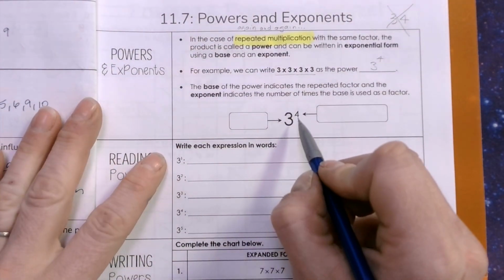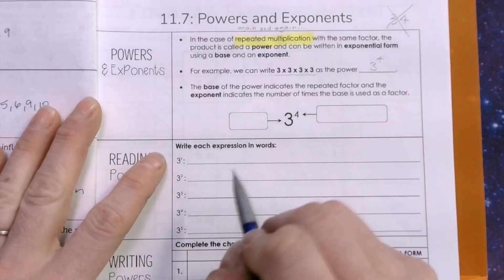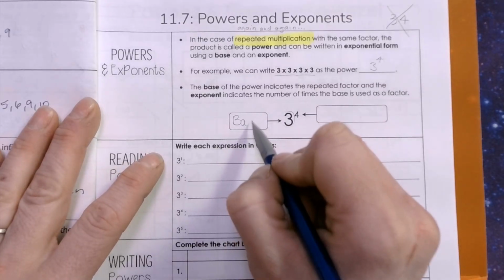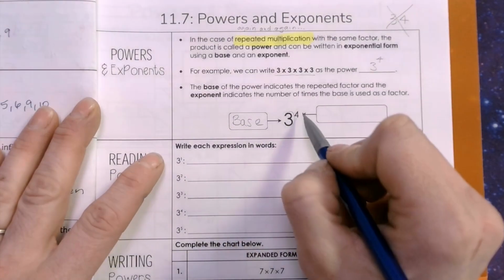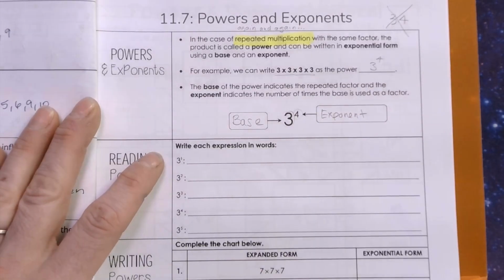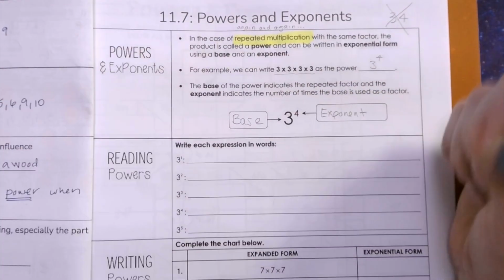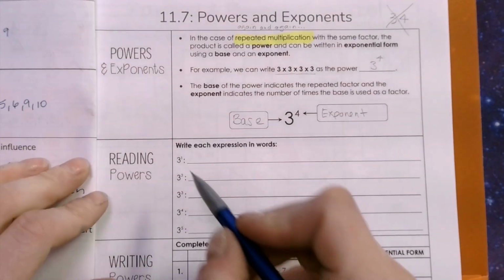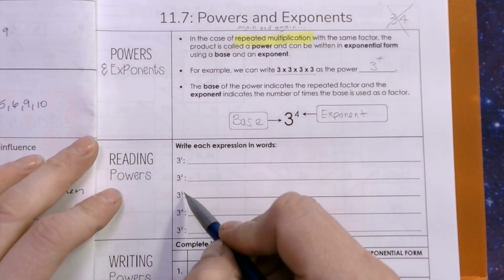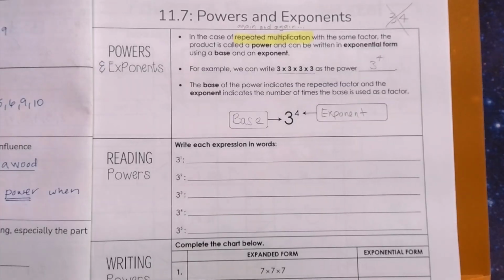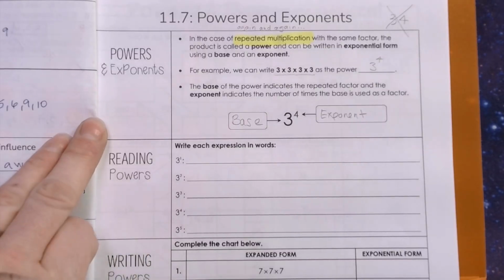vocabulary words. In an exponent like this, we call the big number the base and the small number the exponent. Okay? So we can use these 5 numbers to write the expression in words. So let's review, how do we say these things in English?